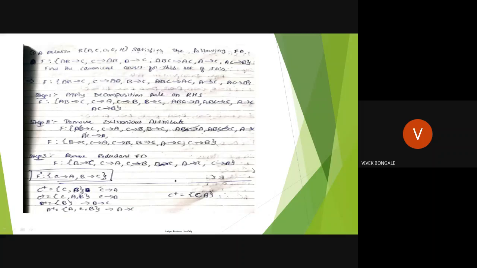After discarding, what functional dependencies did we get? We got only C determines A and B determines C. These two are the unique functional dependencies after removing extraneous attributes and redundant functional dependencies. We say this is a canonical cover, or minimal set, or irreducible set of functional dependencies.